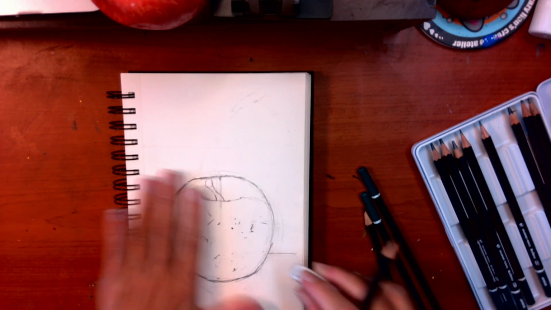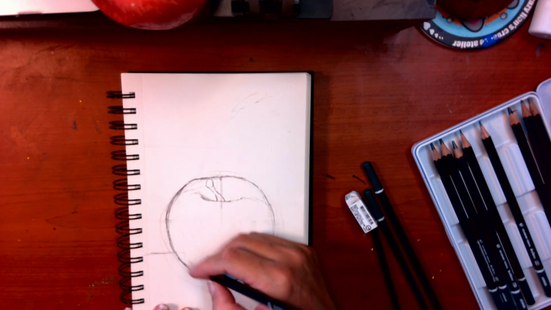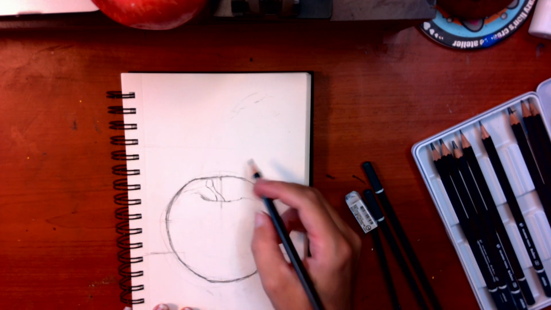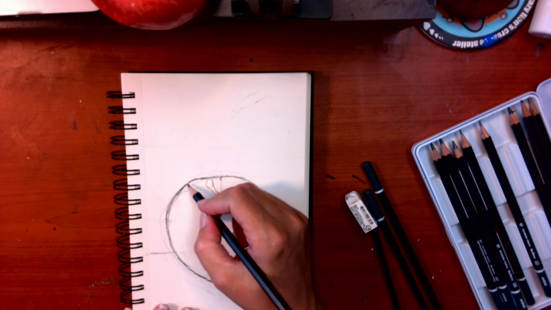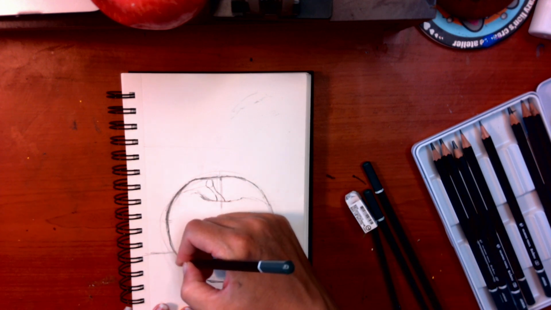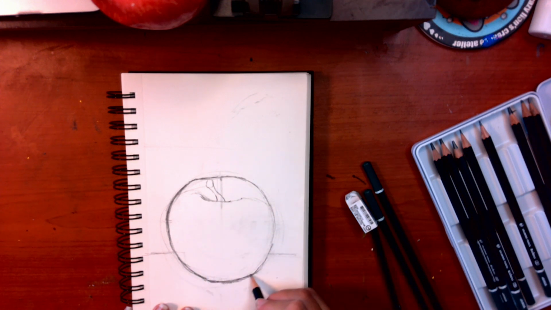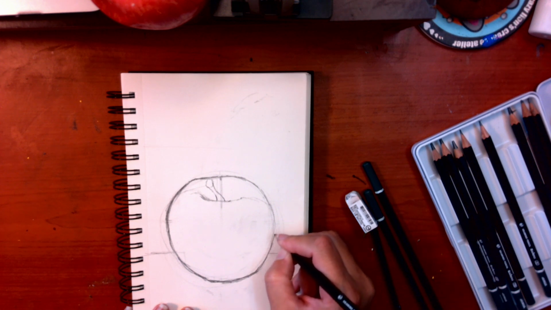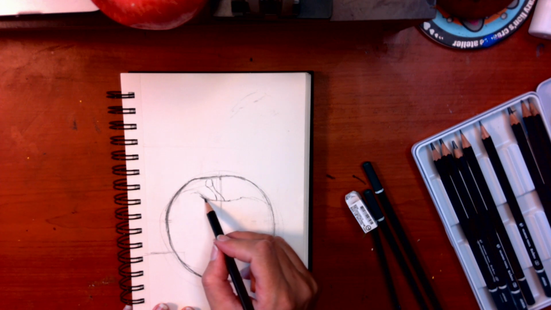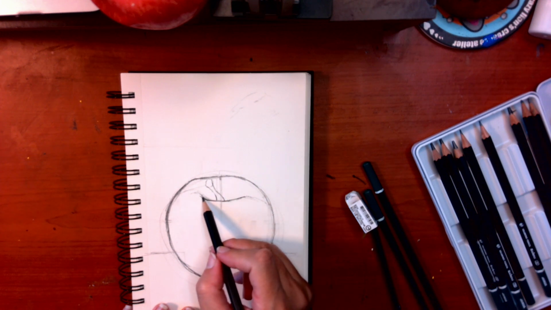Okay, and draw in here, simple shape. Here.